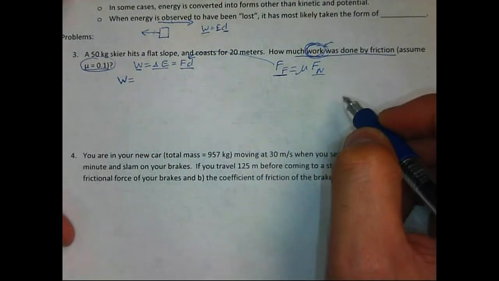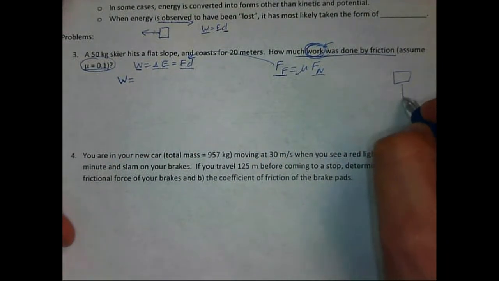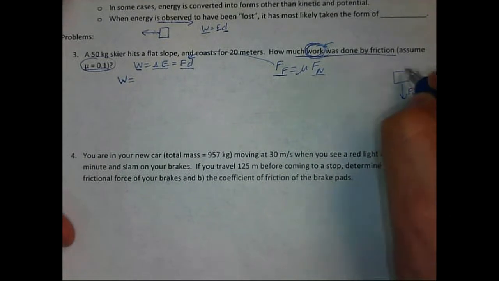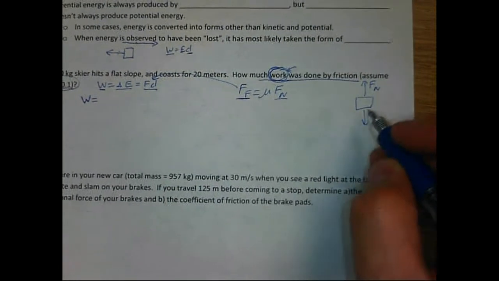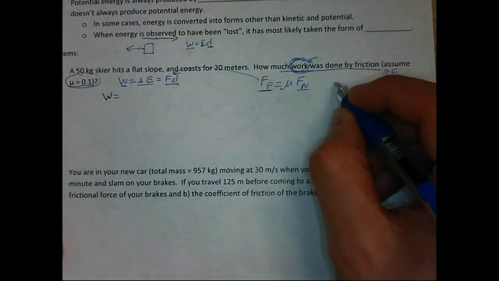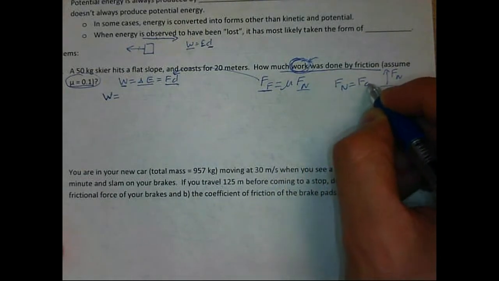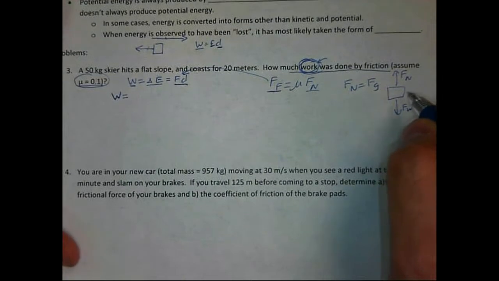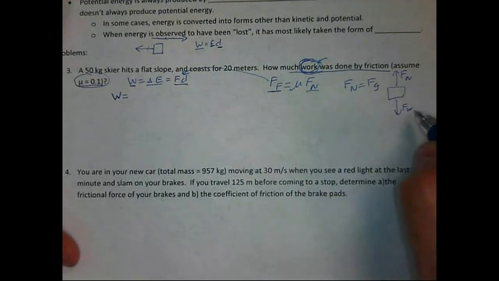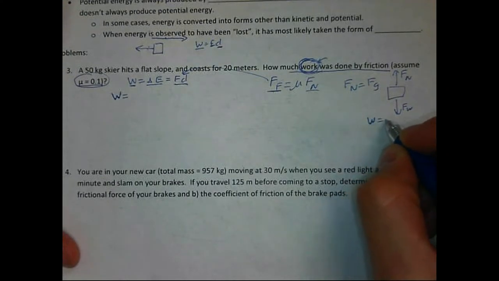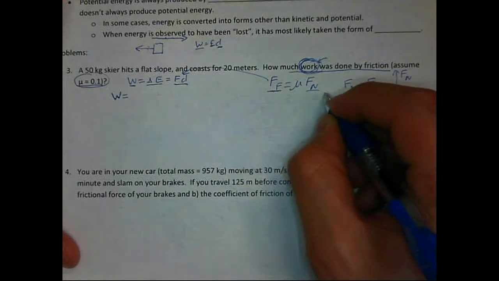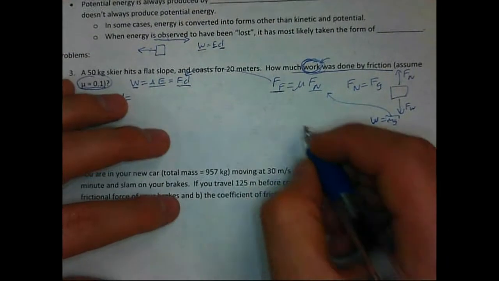Question is, what's the normal force? Well, remember that the normal force, so if this is the force of the weight, the normal force is the force that's pushing up by a surface to counteract the force of gravity, or the weight. So the normal force in all of these cases is going to be equal to the force of gravity, or the weight. Right? And the force of gravity, the weight, remember, we find by using this equation, weight equals mass times gravity. So I can take this and plug it in here, and I'll calculate the force of friction first.